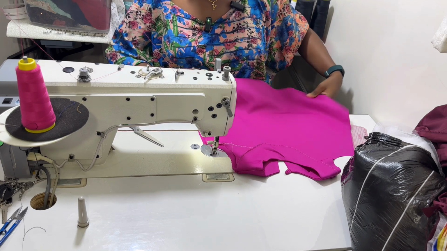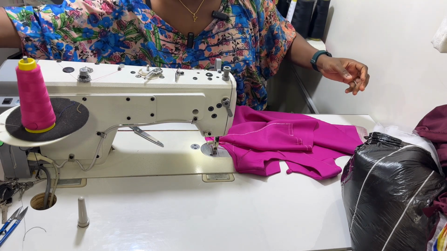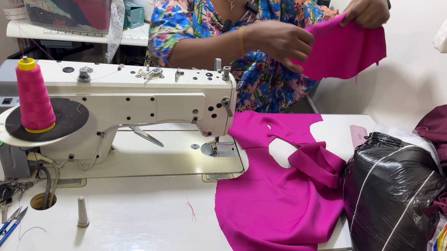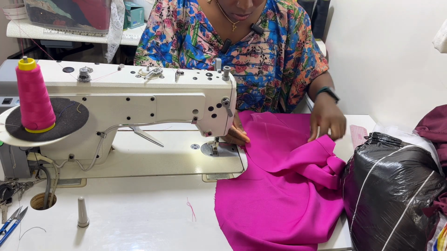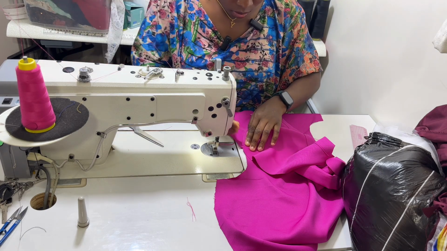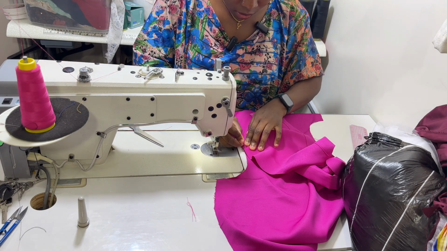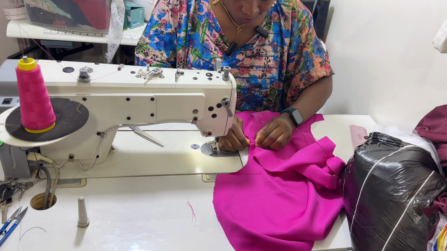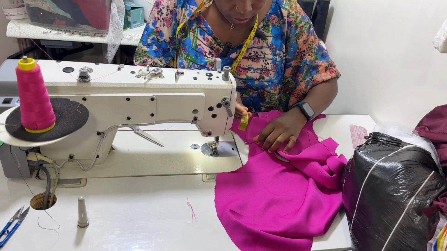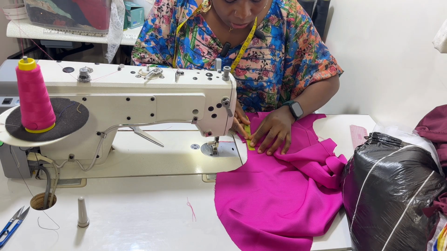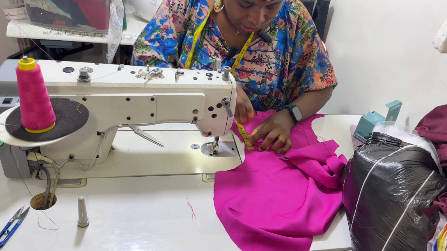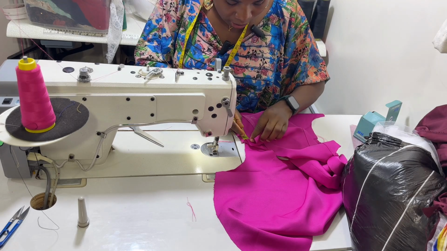So the next thing is to fix the sleeve. Thank you. Okay, thank you. So I want the pleats to start at 1.5 from the center. I'll mark it, 1.5 to the left and then 1.5 to the right.